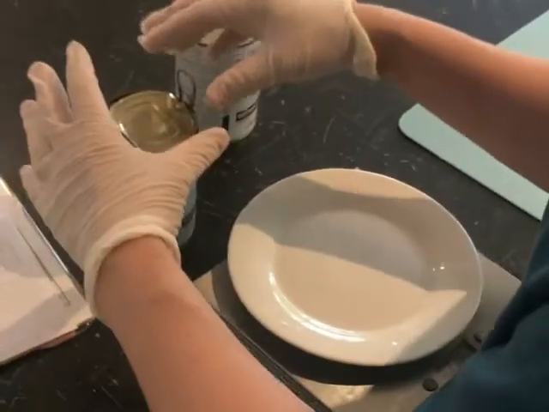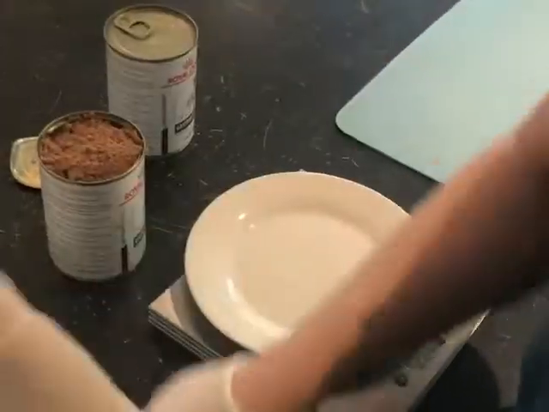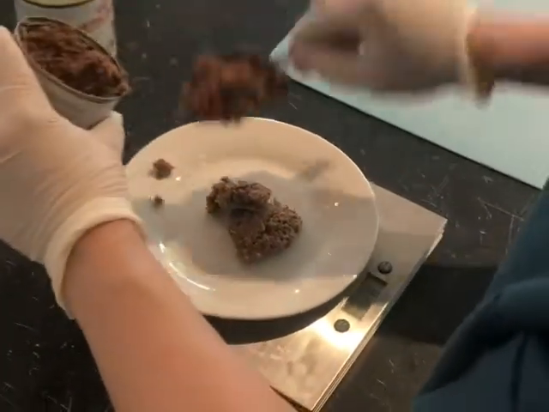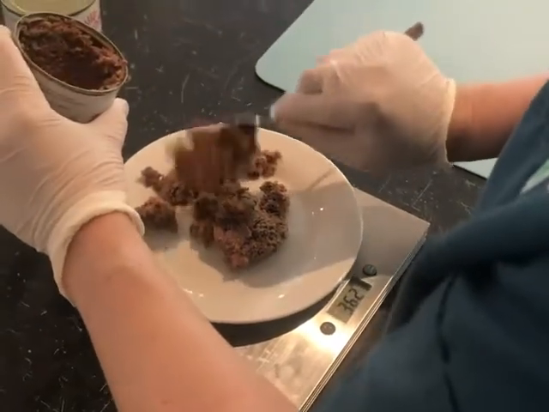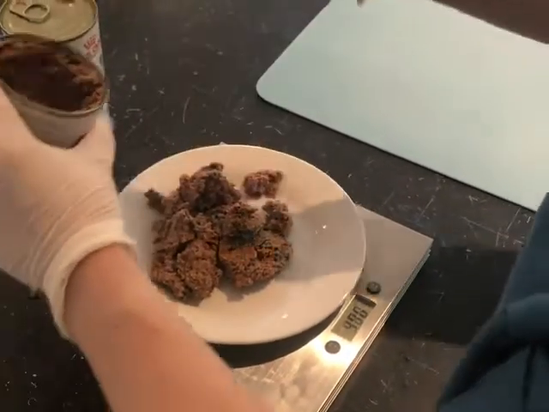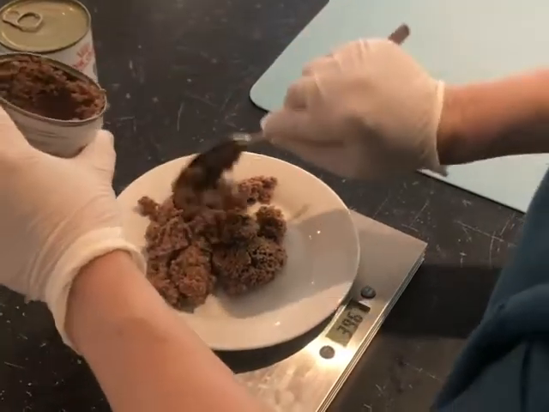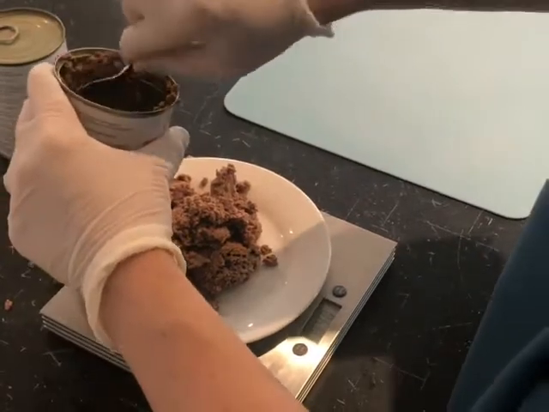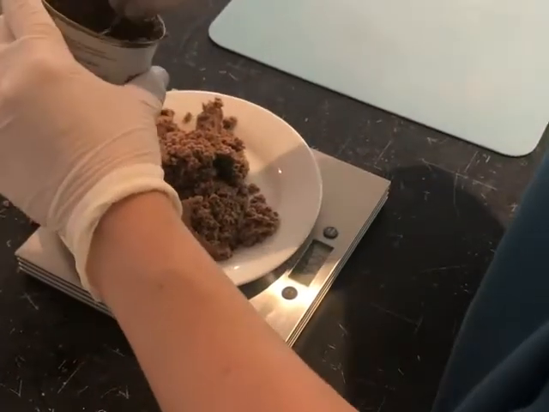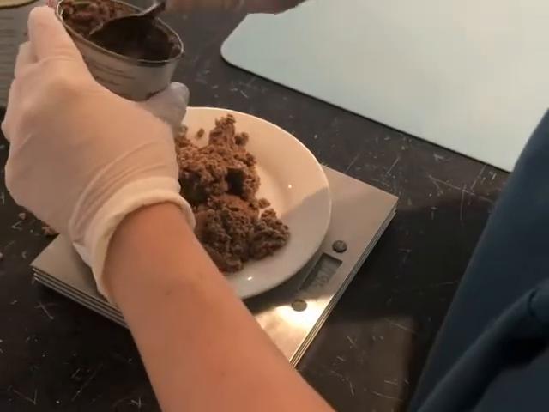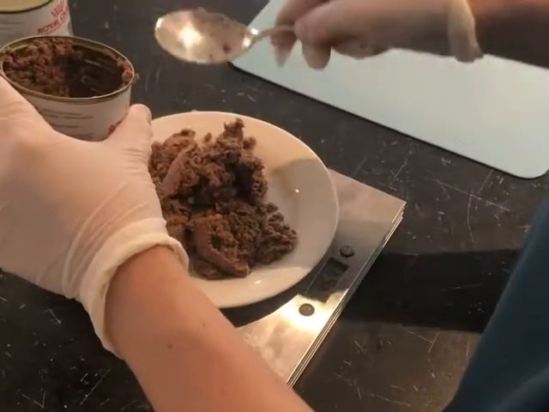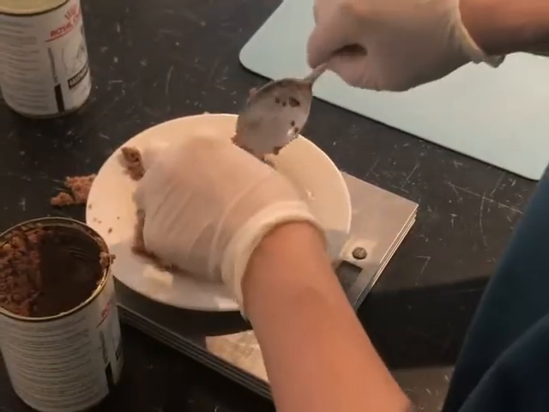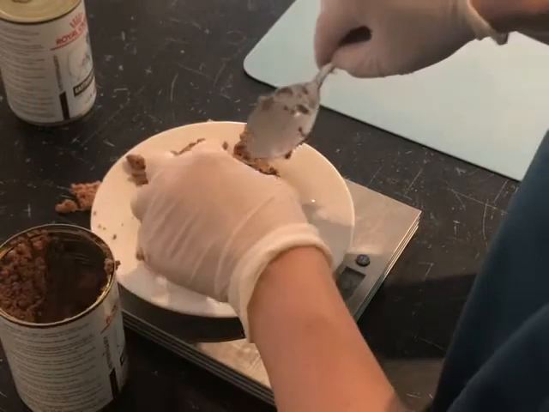This was opened for an earlier tape, but I'm now opening it fresh. I have gloves, so we're getting close. 440, 454, so just a tiny bit extra. 470, that's too much. 466, 462.